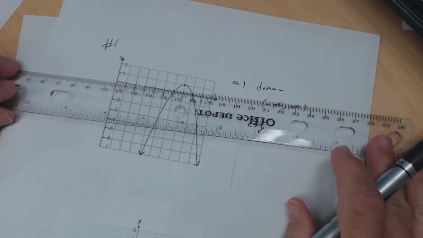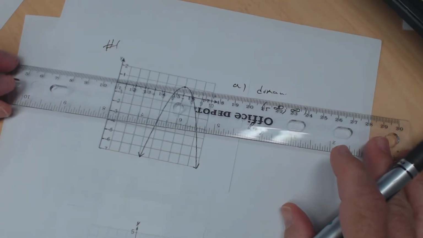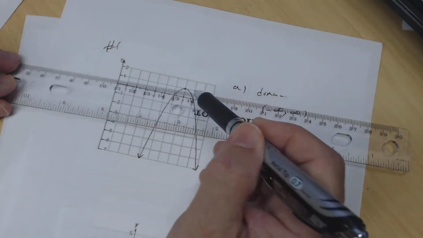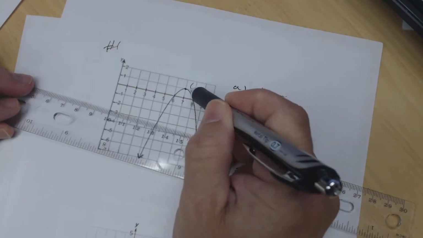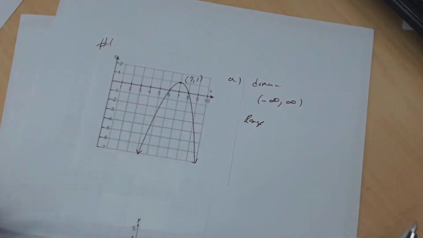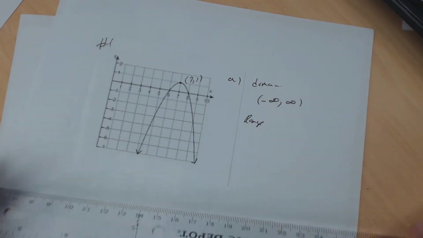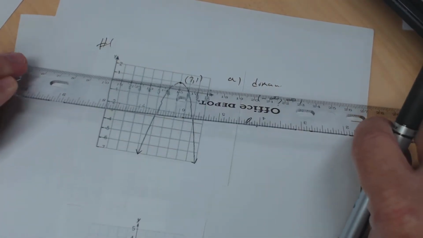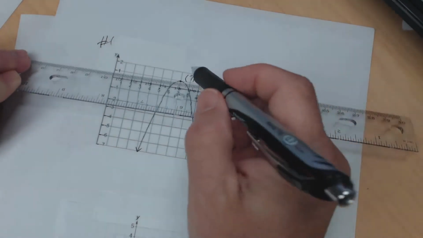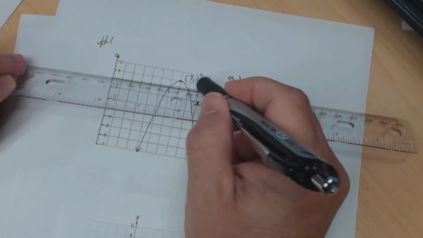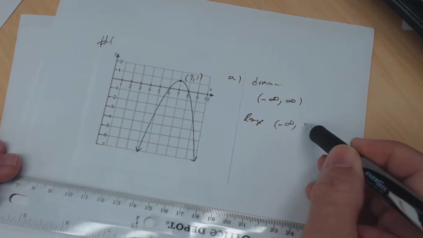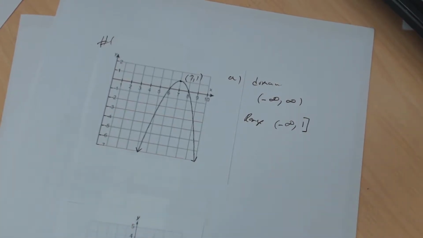So the question is, what is that maximum y value that it stops at? Well, it stops at this y value, which is 1. That's a 1 right here. So this right here was 7, 1. So my range, remember, range goes from bottom up, so my range is from negative infinity all the way to this maximum y value, which is 1. Now see how that's a closed circle? That 1 is part of my graph. So I'm going to say negative infinity, 1 with a bracket.